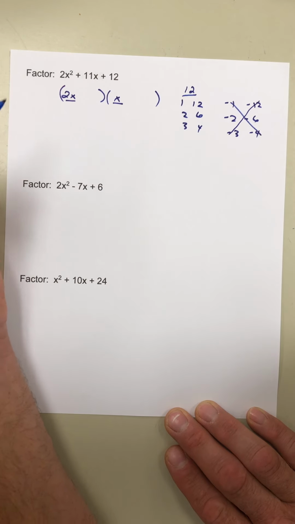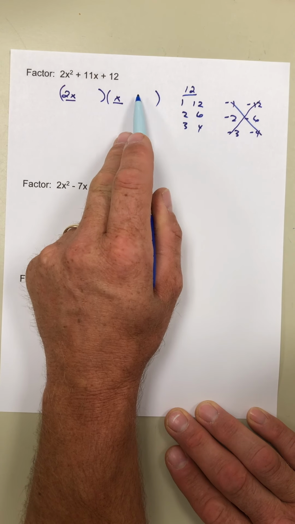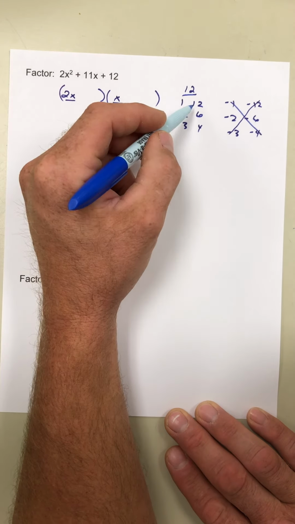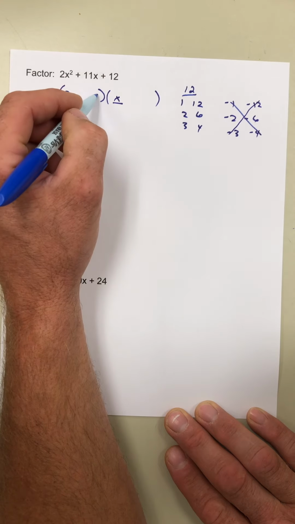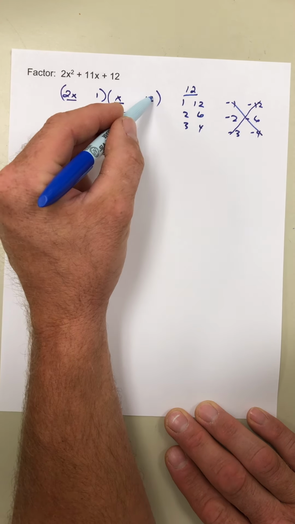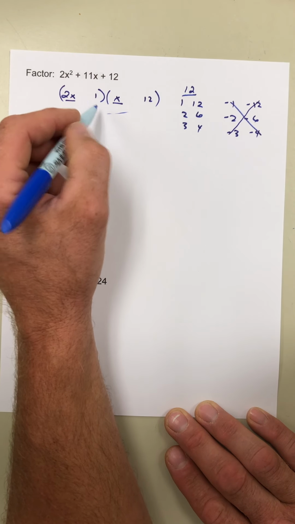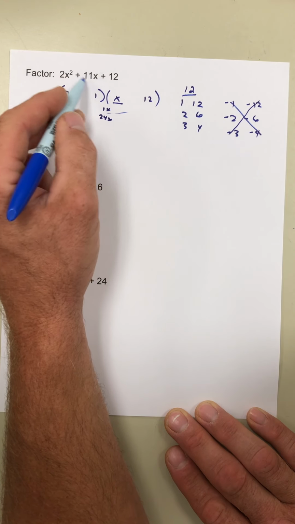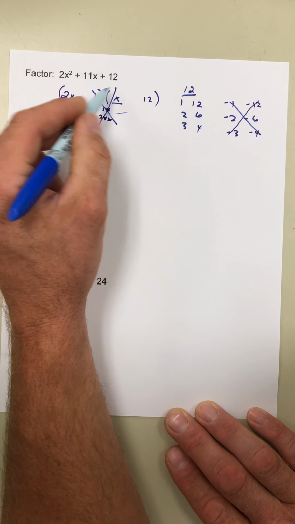Now this becomes kind of a guessing game. We're going to plug in this 1. The 1 can go here or here, with the 12 in the other spot. At this point I don't know, so I'm just going to try my 1 and my 12 and see what happens. If I have 2 times 12, that gives me 24, plus 1, that gives me 25, doesn't it? So we had 24x and 1x. When I add those together, I don't get 11x. So I can get rid of my 1 and my 12.